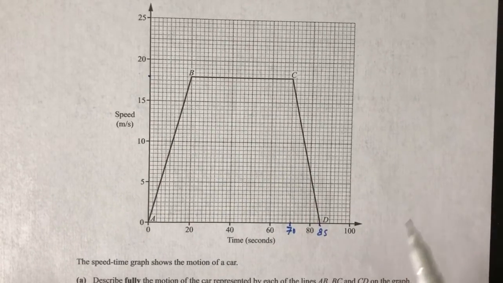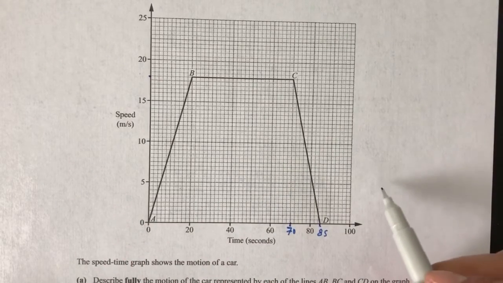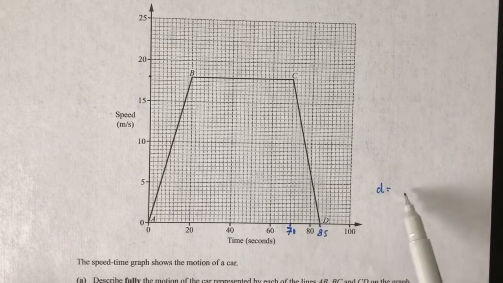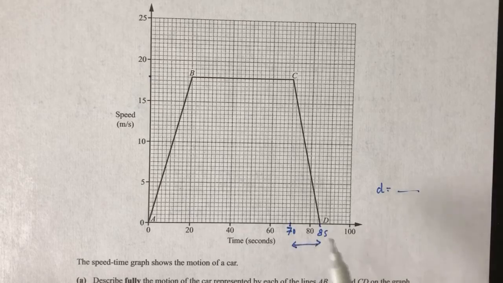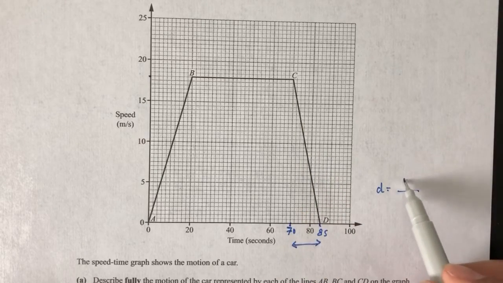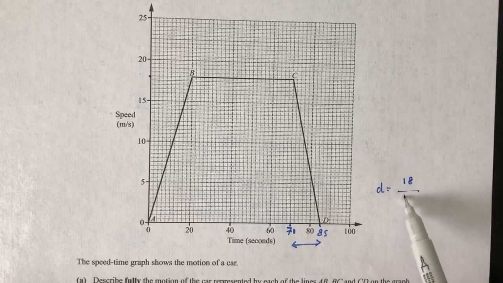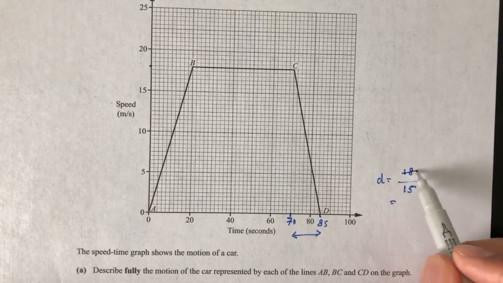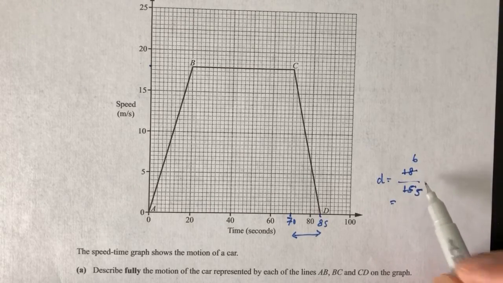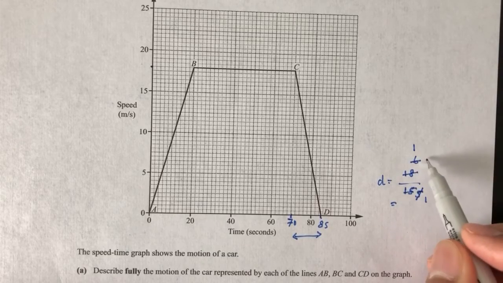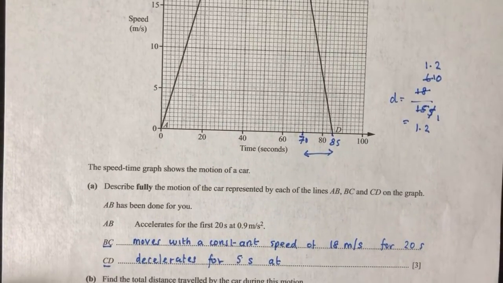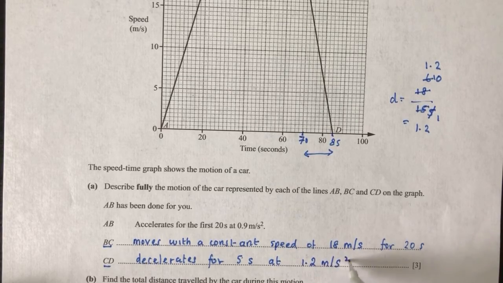deceleration? So if we have a speed time graph, we can find the deceleration by using the gradient of the graph. So what is this length? This length is the base of the triangle, and this is the height. The height is 18, as we know, is a speed, and the base is 15. So this is the deceleration of the triangle. Let's divide by 3. We have 6, 5, and divide by 5 we have 1.2. So 1.2 will be the answer for the deceleration. So part CD, it decelerates for 5 seconds at 1.2 meters per second square.